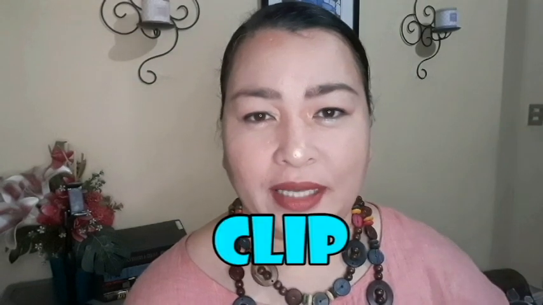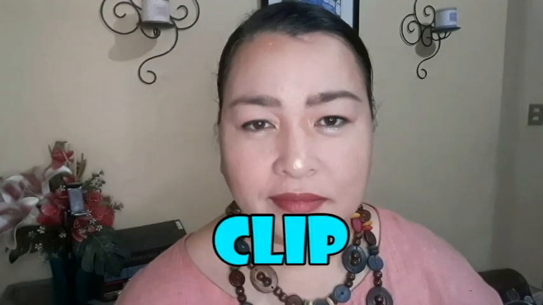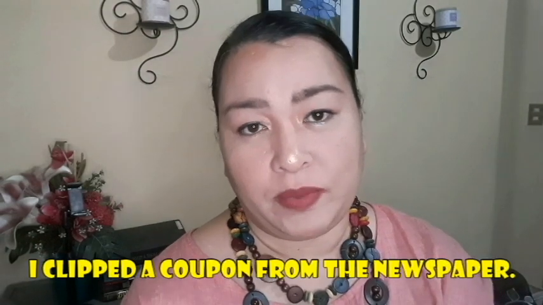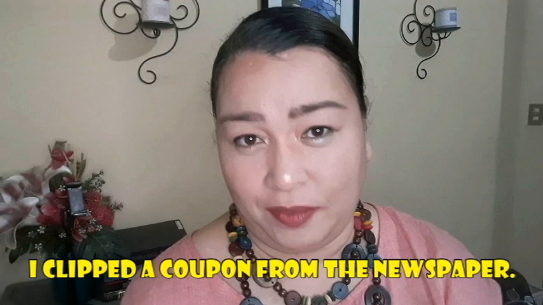When you clip something from, it means you detach it from there. But if you clip something to, it means you attach it. Let's say for example, I clipped a coupon from the newspaper. So it means I detached it from the newspaper.